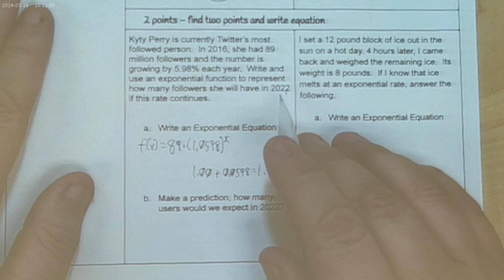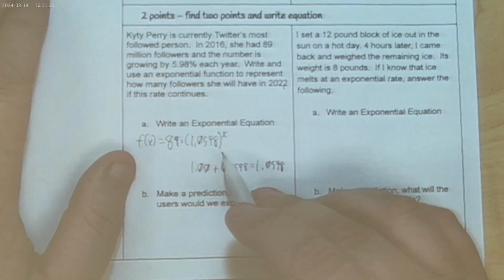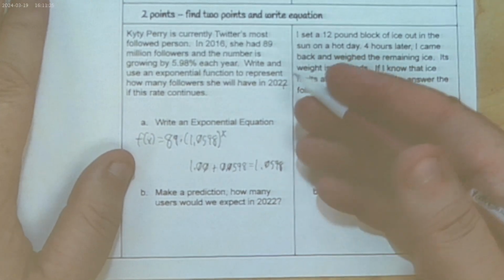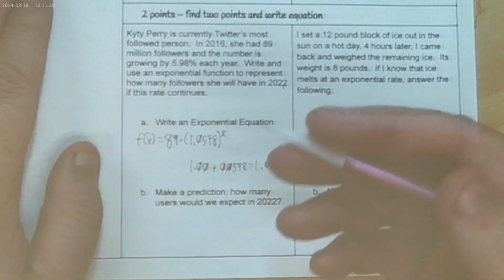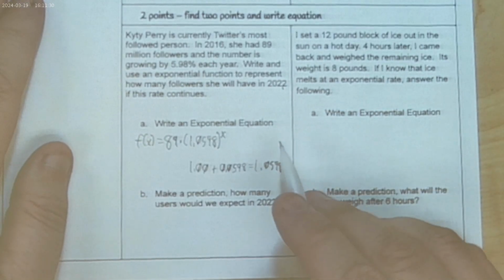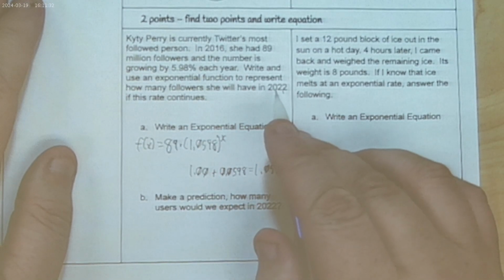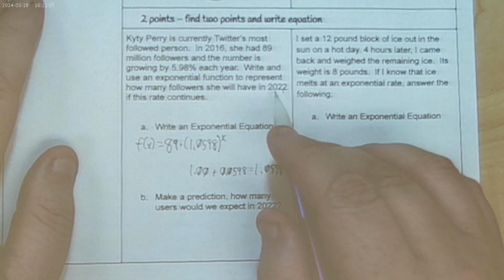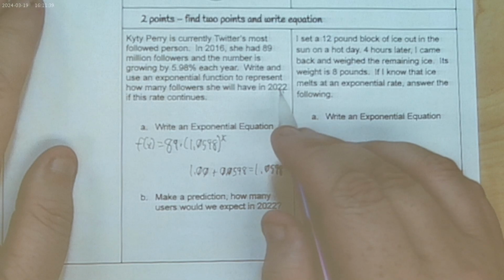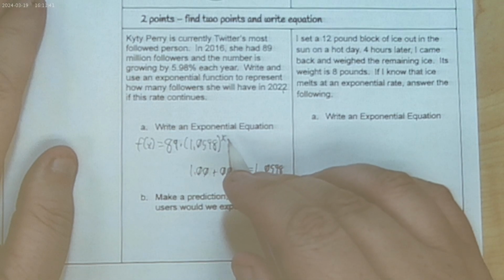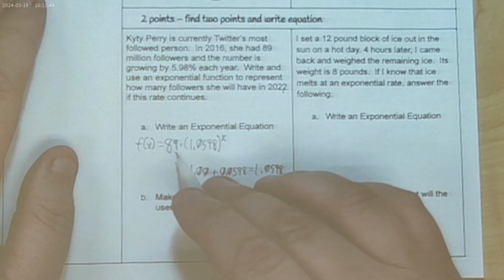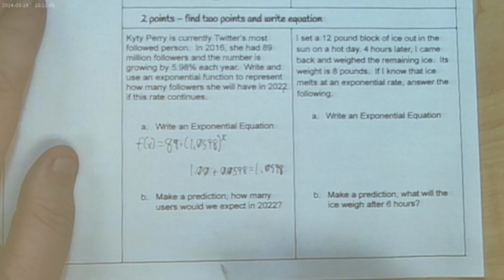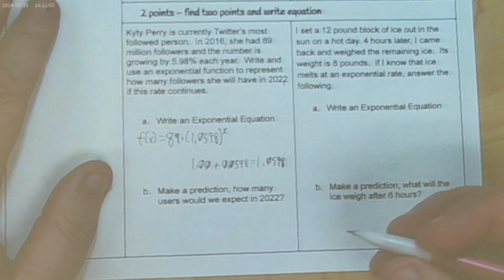We've gone through 2016, 2017 gaining 5.98%, 2018, etc. The difference in time between 2022 and 2016 is 6 years. So we're going to let x equal 6 and see how popular she is using this formula, which we derived from the information in the scenario.